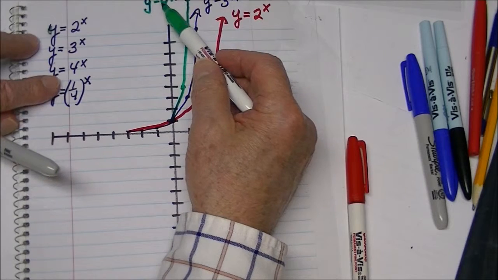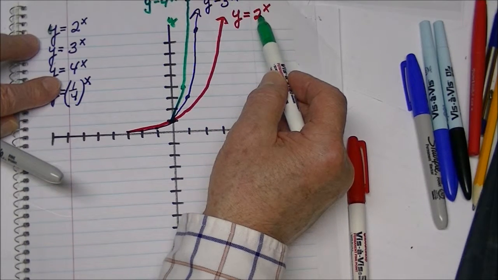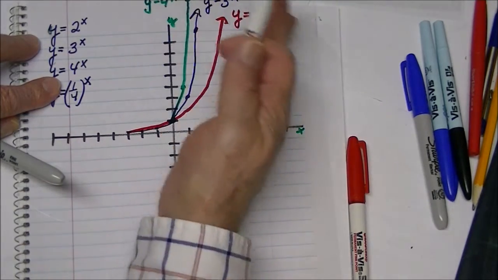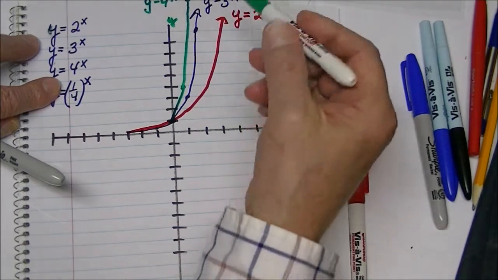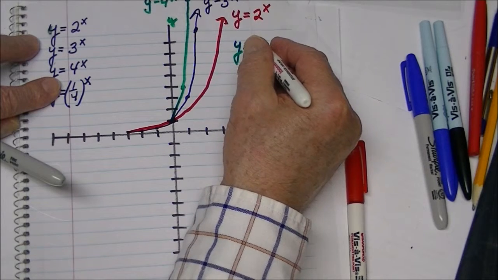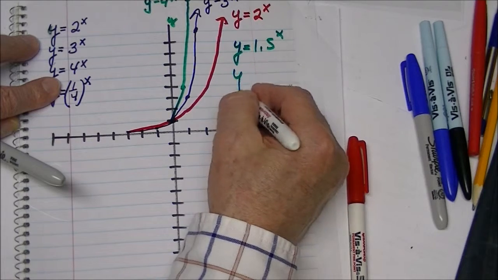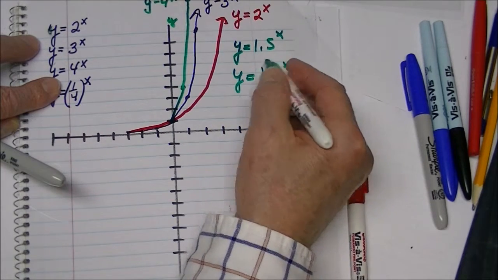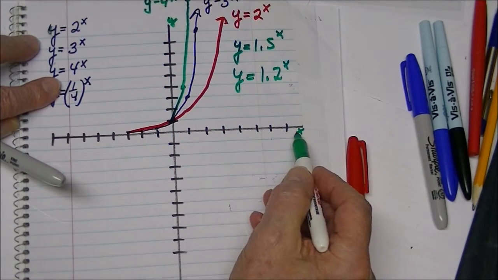Now as you go down from 4 to 3 to 2, it is shrinking closer to your x-axis. And if we had a number like y equals 1.5 to the x and y equals 1.2 to the x, these lines would shrink more toward your x-axis.